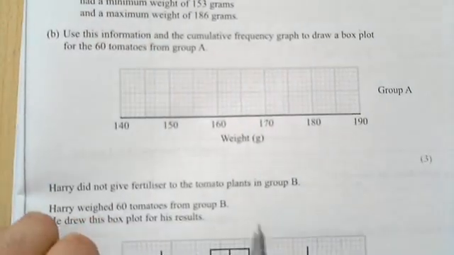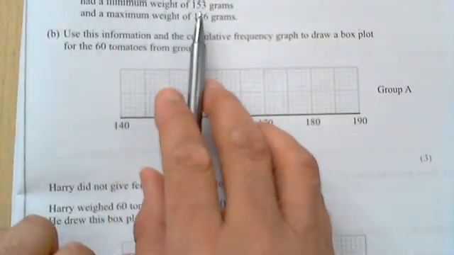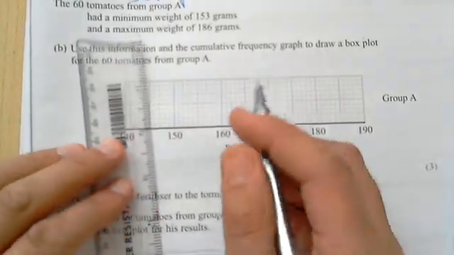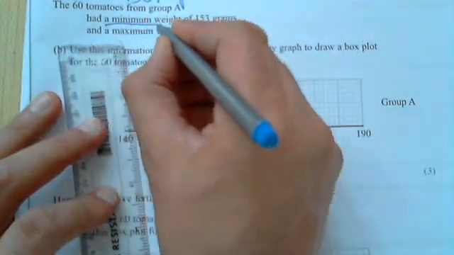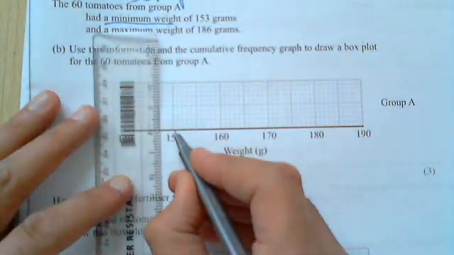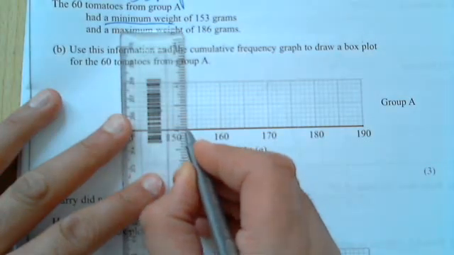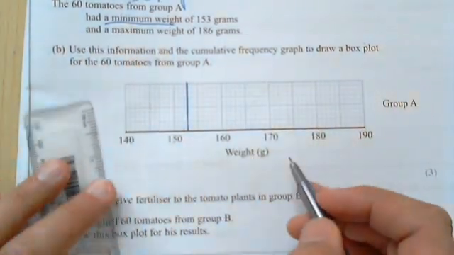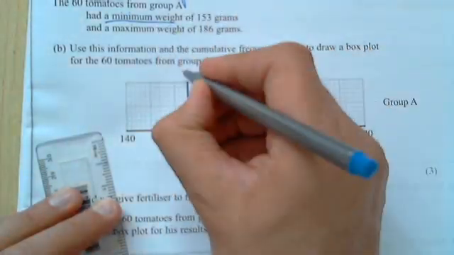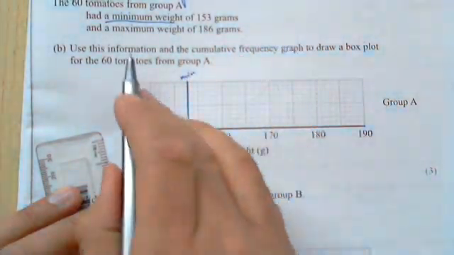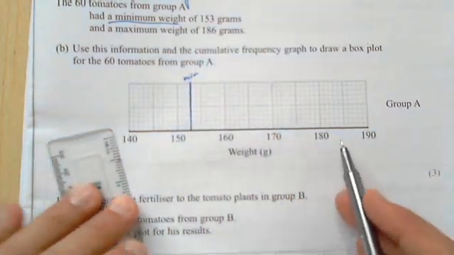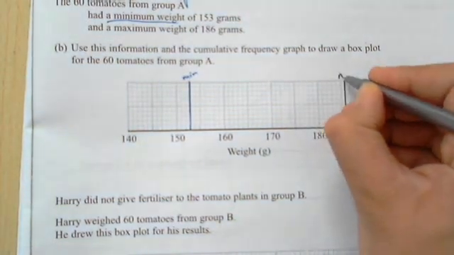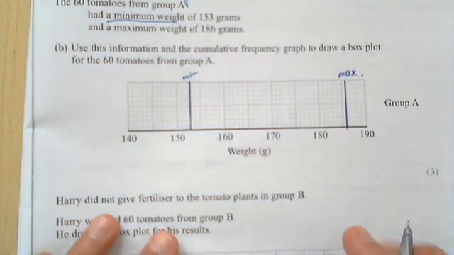Because the 60 tomatoes from group A had a minimum weight of 153 grams. Now, if we're going to be doing a box plot, which they want us to do, 153, the minimum would be here. 151, 2, 3. We do that with a line. Okay, a medium-sized line. That's my minimum value. It has a maximum value of 186. We go 186. There's my maximum value.